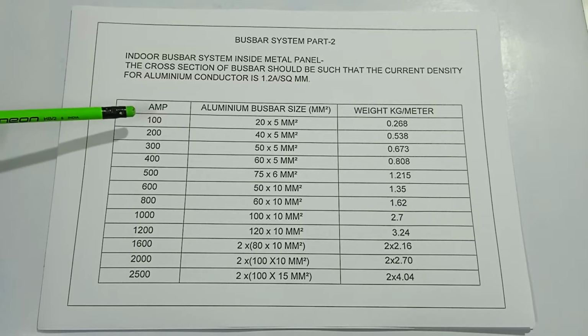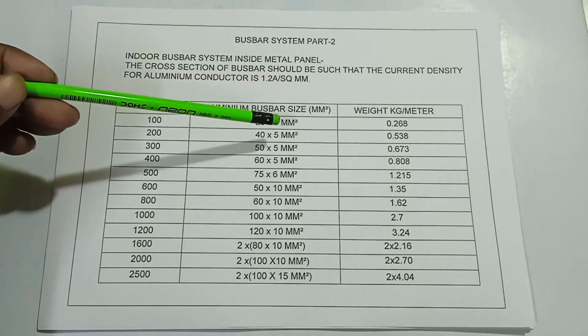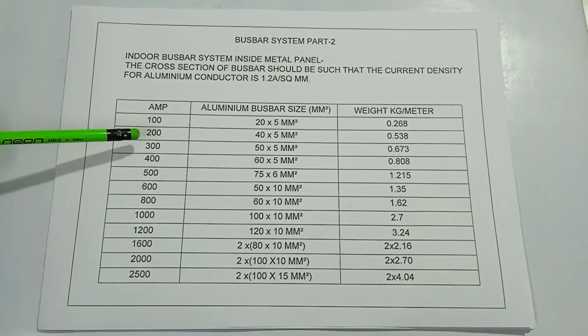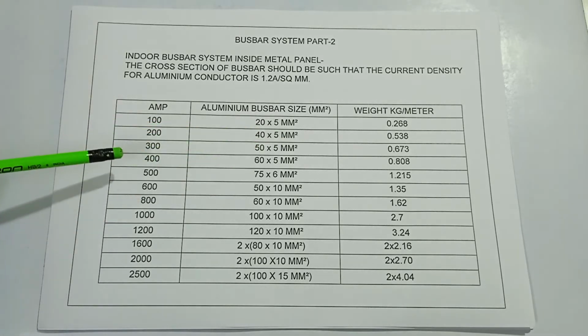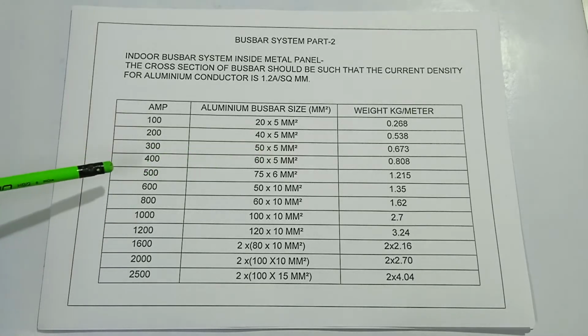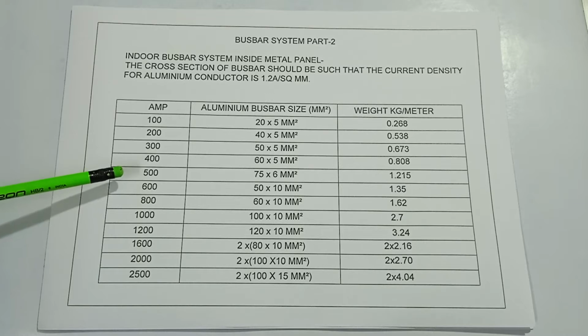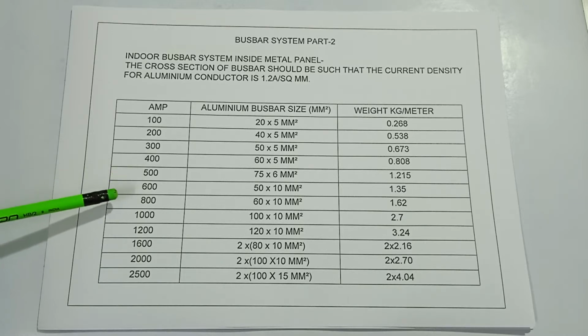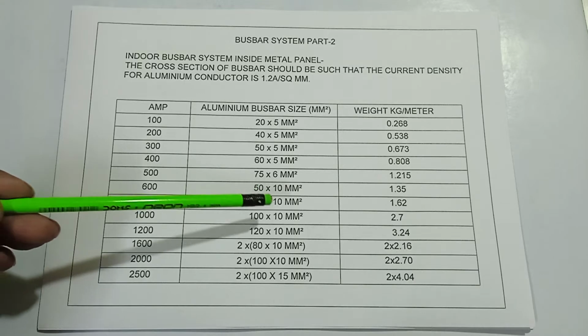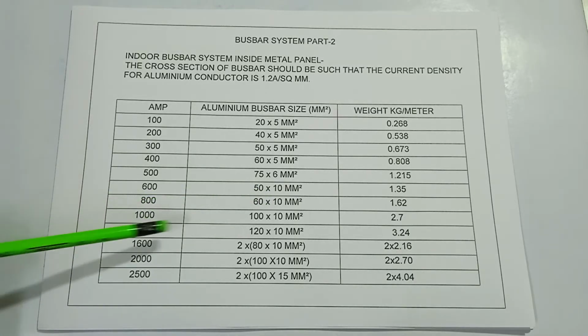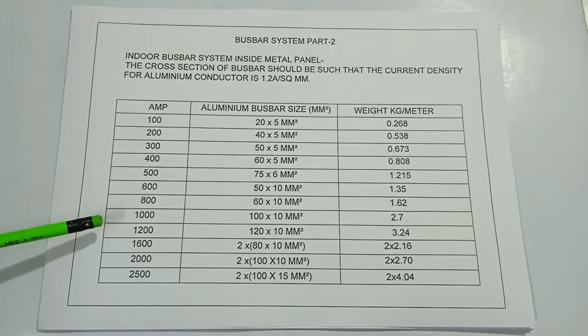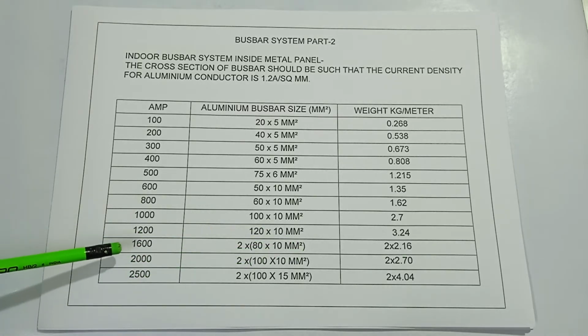For 100 ampere 20 into 5 square mm, 200 ampere 40 into 5 square mm, 300 ampere 50 into 5 square mm, 400 ampere 60 into 5 square mm, 500 ampere 75 into 6 square mm, 600 ampere 50 into 10 square mm, 800 ampere 60 into 10 square mm, 1000 ampere 100 into 10 square mm, 1200 ampere 120 into 10 square mm. And here is 1600 ampere.